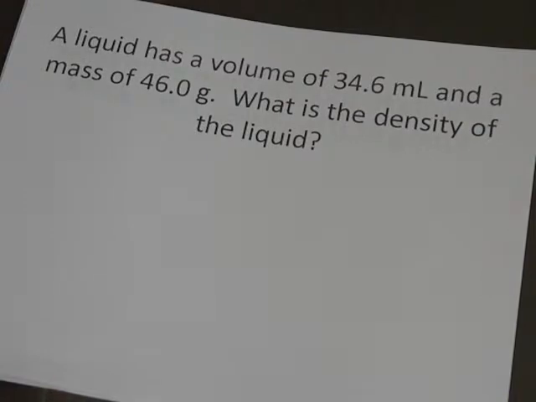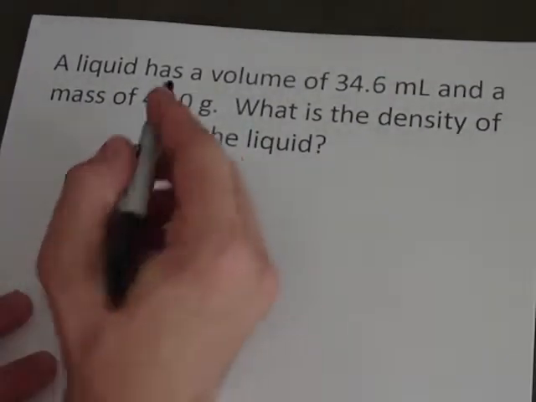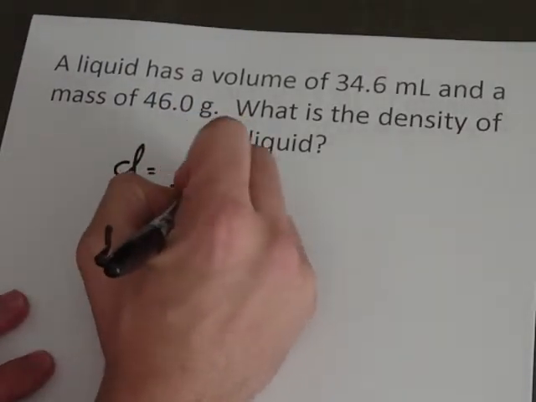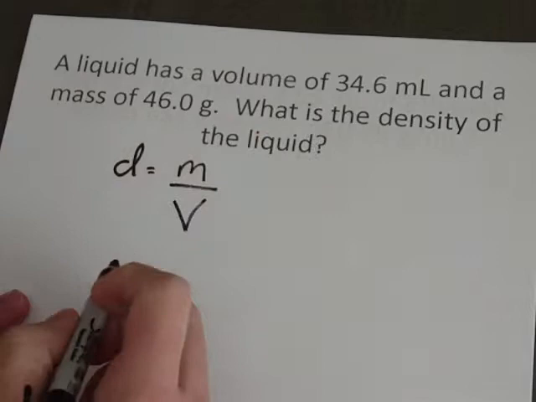Here, it's asking us to find the density of a liquid that has a volume of 34.6 milliliters and a mass of 46 grams. So, density is equal to mass over volume.